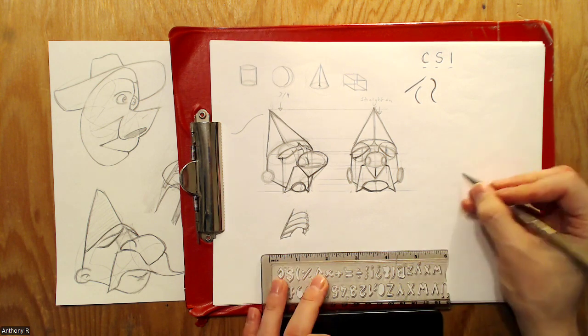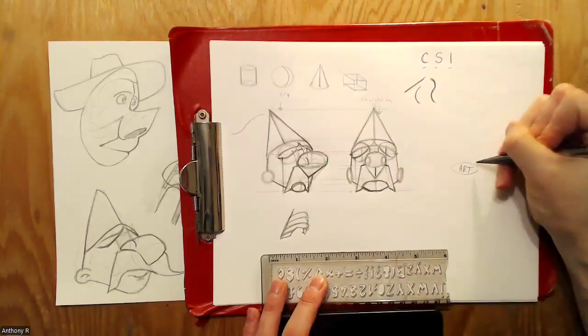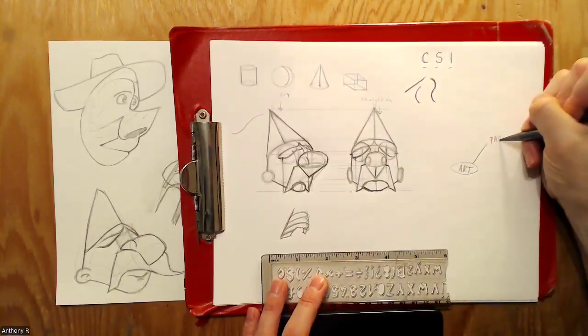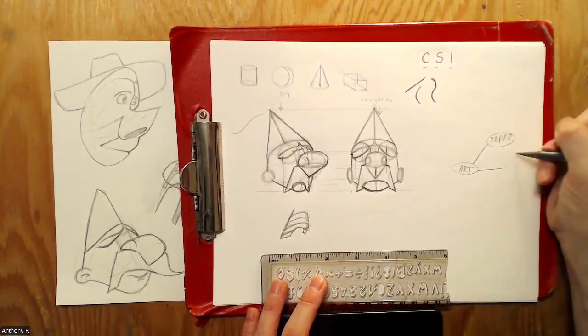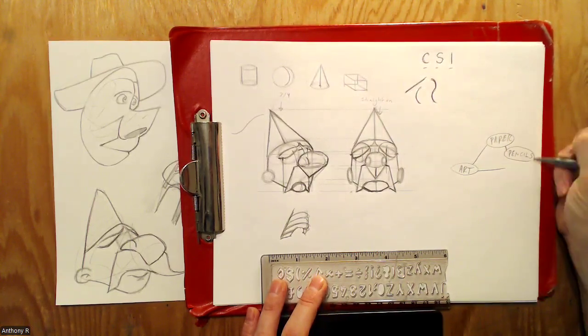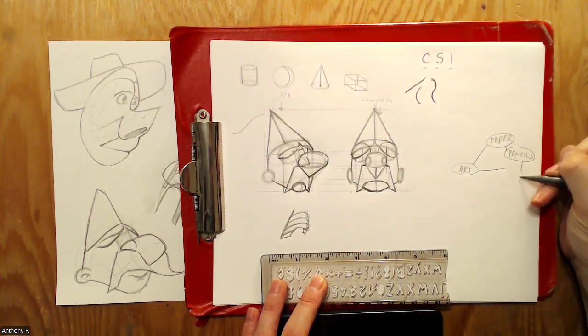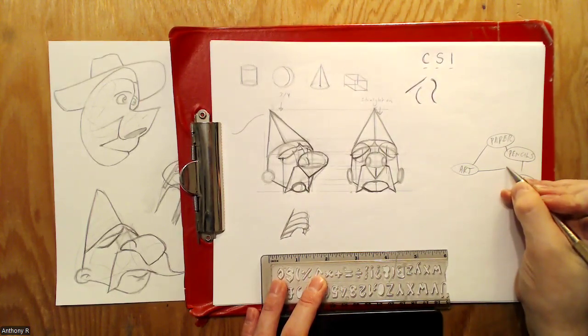You could say, art, and then you go, well, paper. Paper comes up, and you go, from paper we have pencils, and from pencils we go pens, and then I don't know what's here.